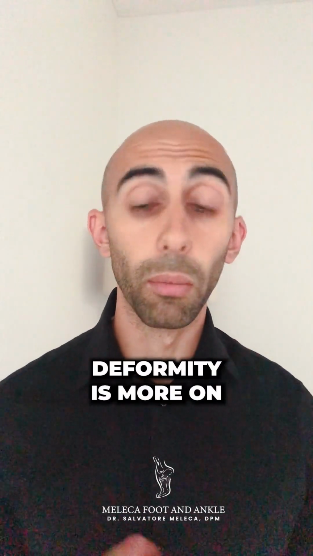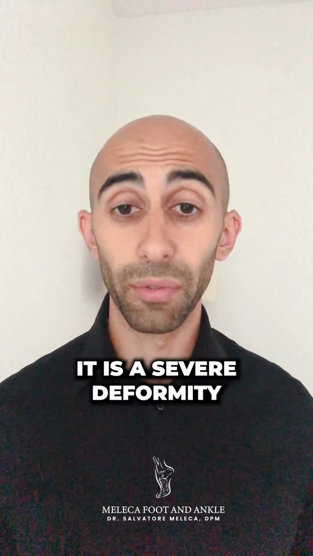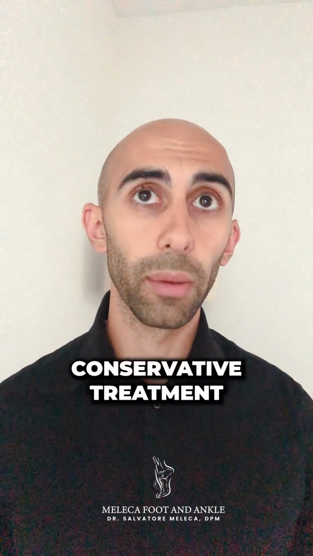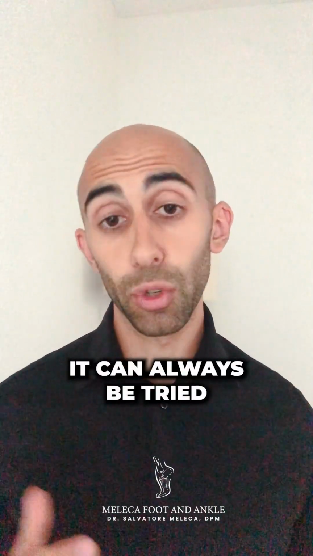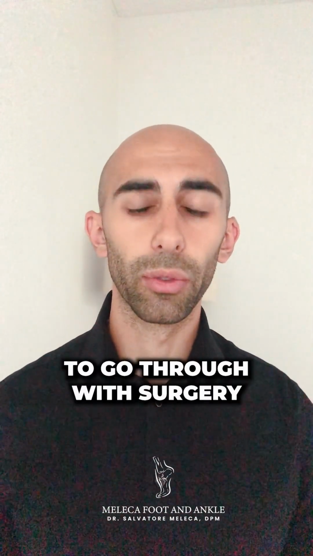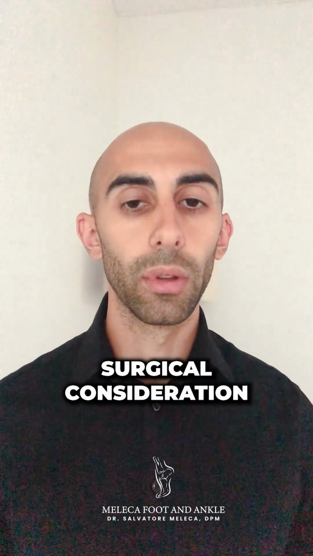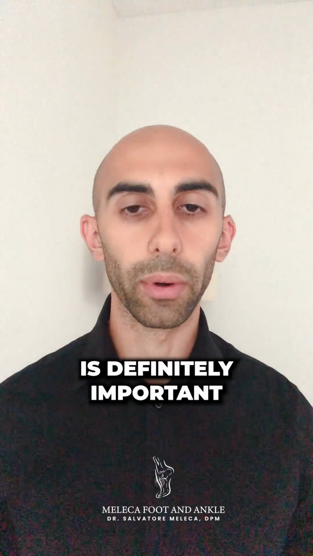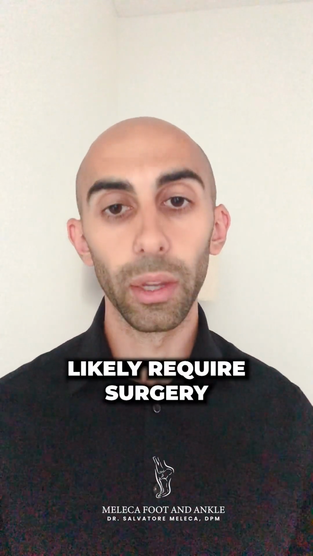However, if your deformity is more on the rigid side, or more on the fixed side rather, and it is a severe deformity, conservative treatment may not really be of large benefit. It can always be tried prior to surgery should someone be hesitant to go through with surgery, and I think it would be normal to be hesitant. However, surgical consideration is definitely important because more severe and more fixed deformities are going to likely require surgery.